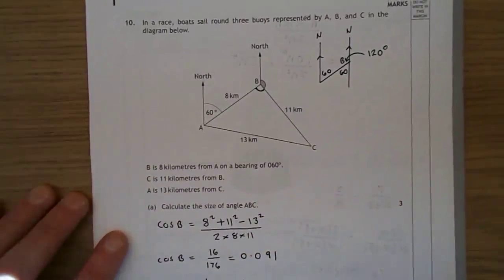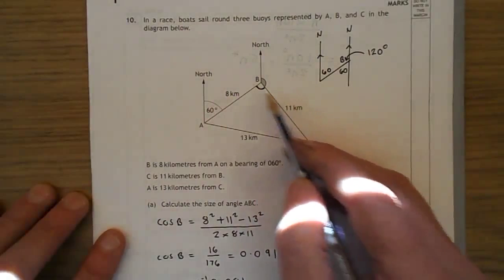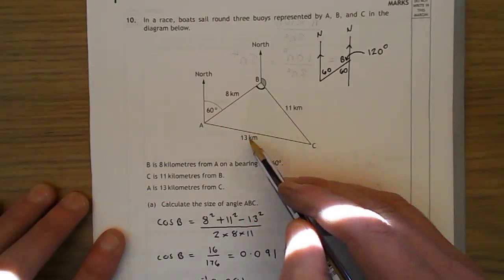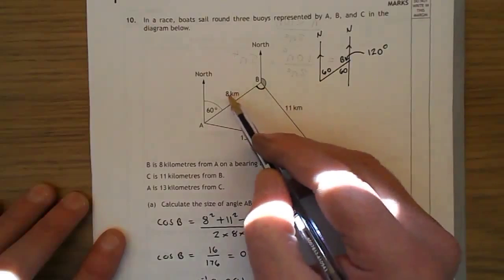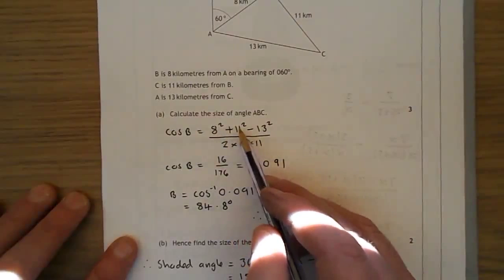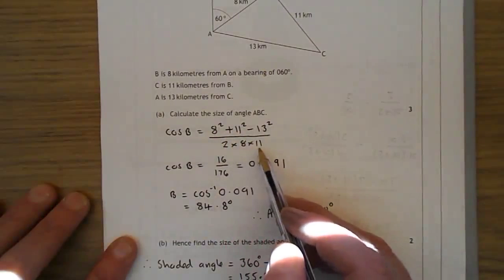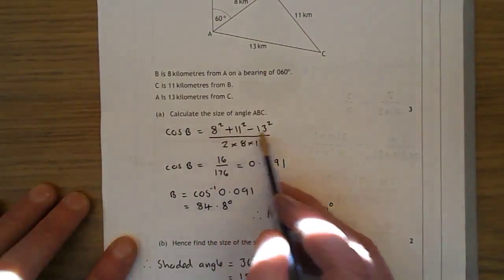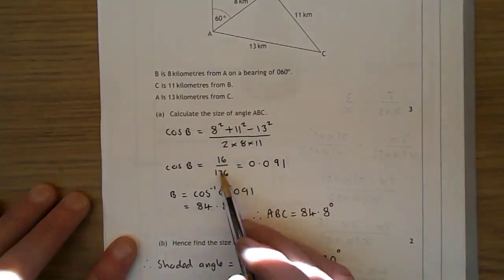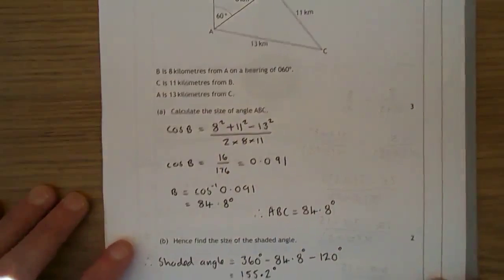The cos of B is, you take the two sides either side first: 8 squared plus 11 squared, take away 13 squared, the far away side squared, over 2 times 8 times 11. The calculator gives 176. Divide it out, and you get 0.091.